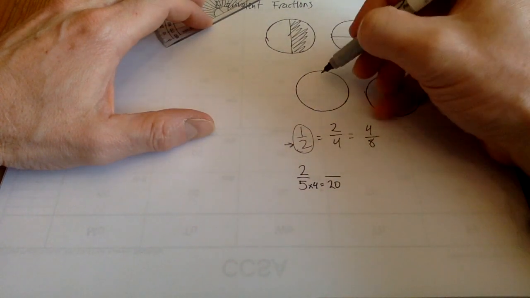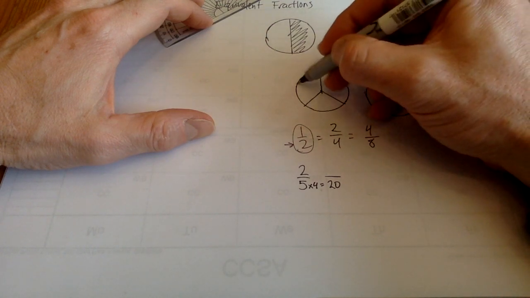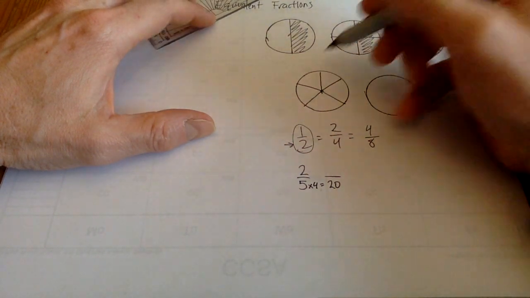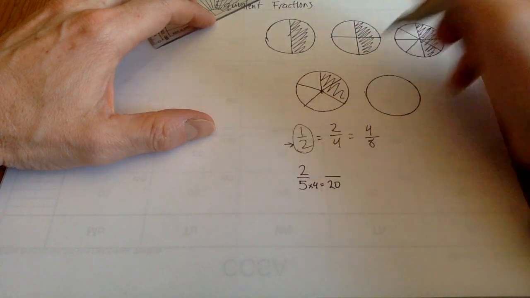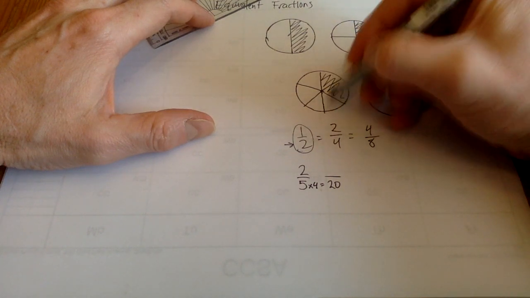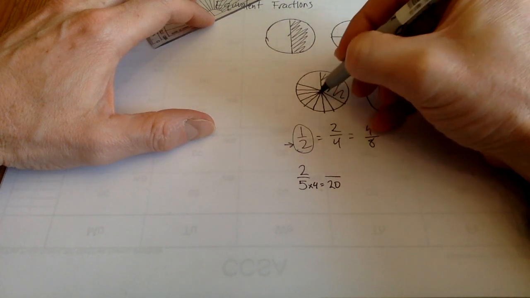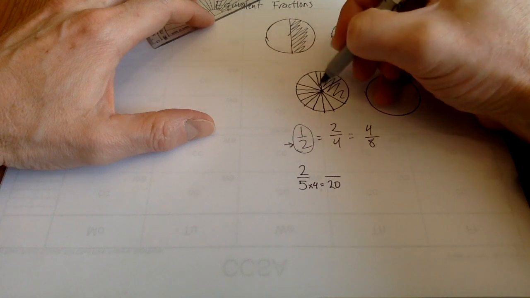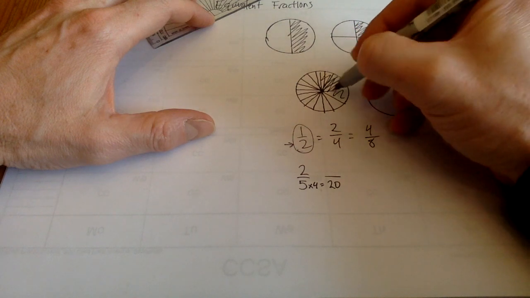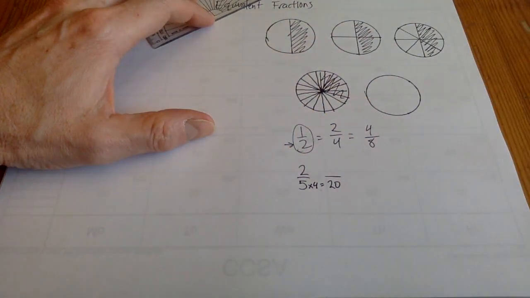So I'm taking my 5 equal-sided pizza, 1, 2, 3, 4, 5, and I was talking about 2 here, and I took each of these slices and I cut it into an additional 4 slices. So you'll see I'm cutting each slice in half and then in half again. I could count these up to make it 20, all right?